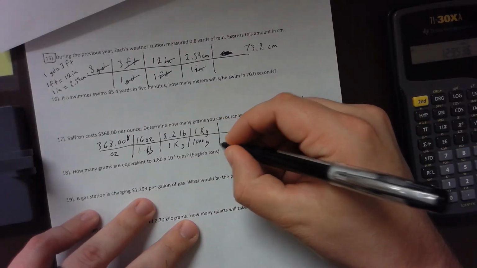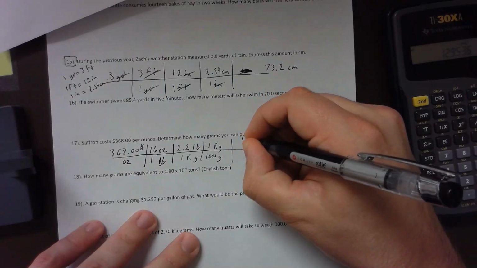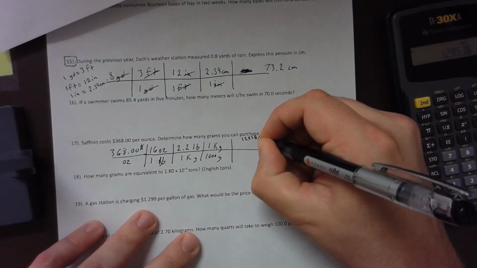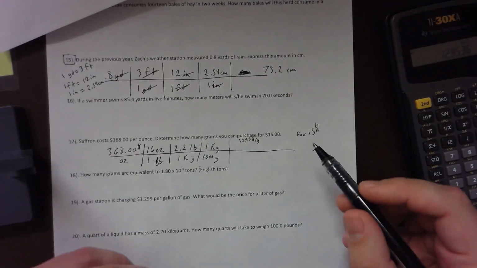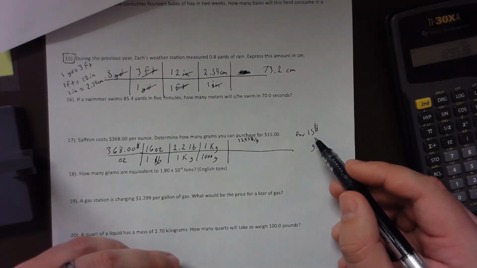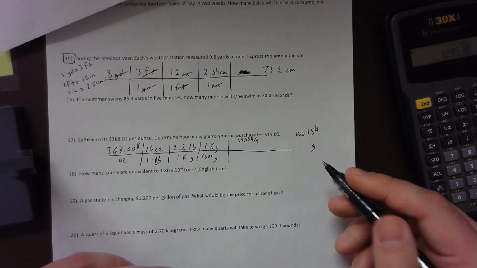So we see that we get to $12.95 per gram. Now, what we need to do is divide that by our $15 to see how much we have.